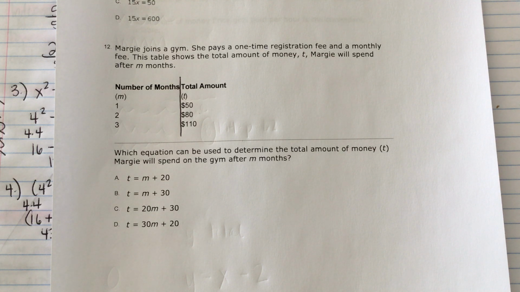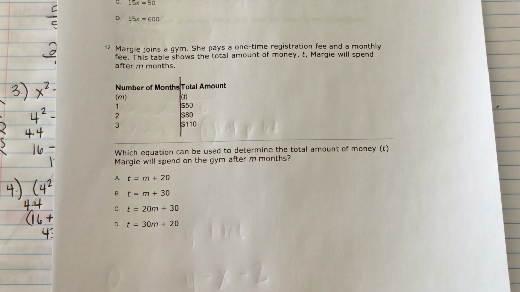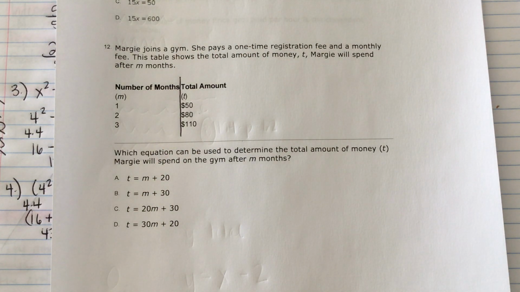All right, so this is technically an independent dependent variable question. It says which equation can be used to determine the total amount of money T Maggie will spend on the gym after M months. What's important in that first beginning part up here that we need to know? What's important?